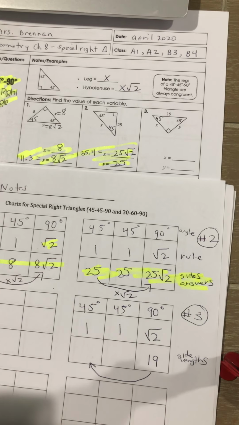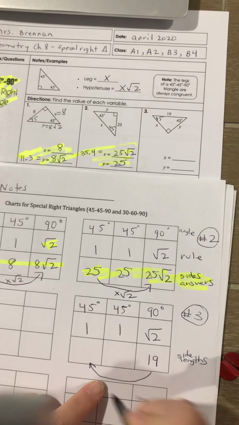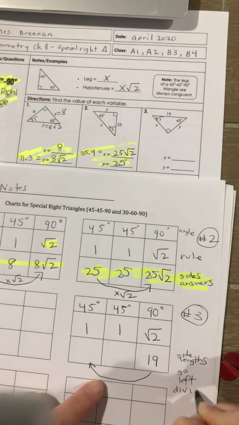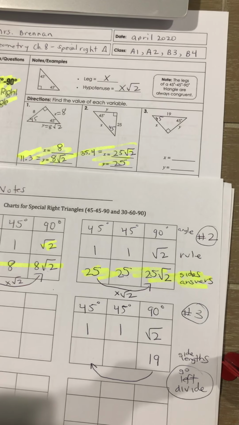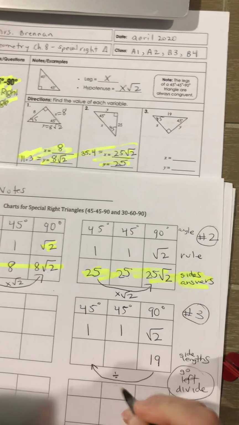Well, just like with everything else, adding is the opposite of subtracting. Multiplying is the opposite of division. And so if we are multiplying when we go to the right, if you are going to the left, you are going to divide. Go left, divide. Go right is multiply. So we are now dividing because we're going the opposite way.